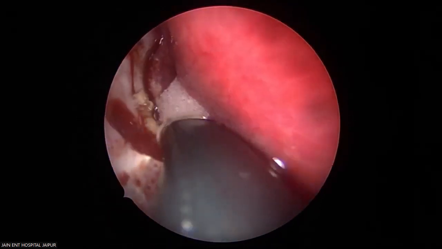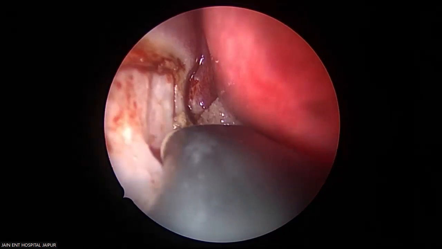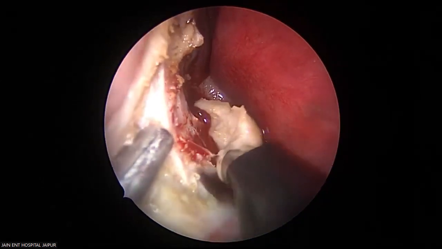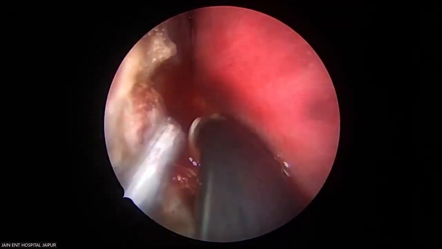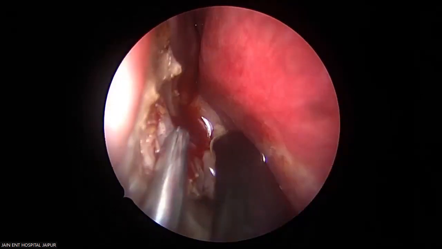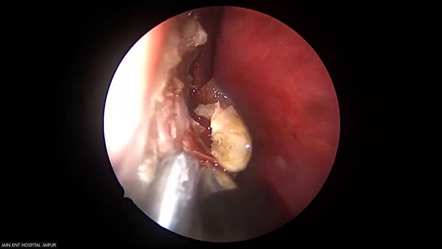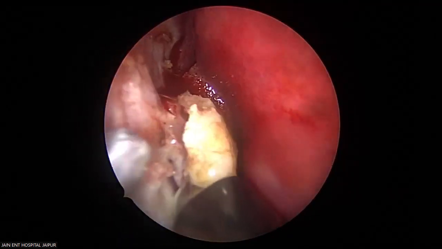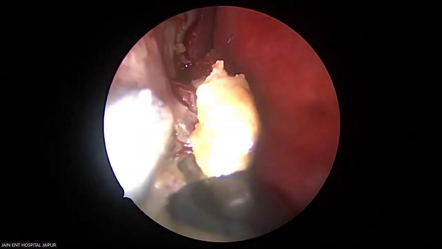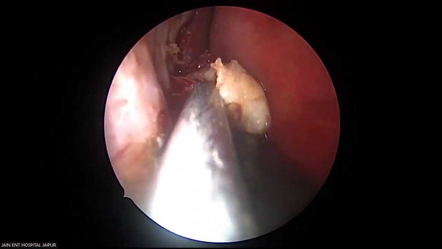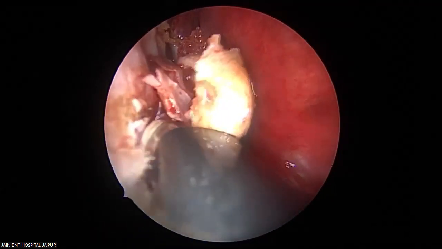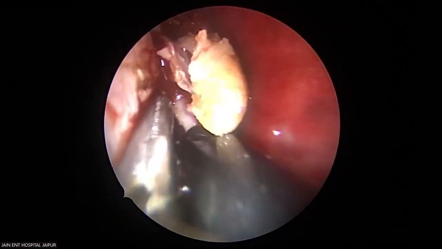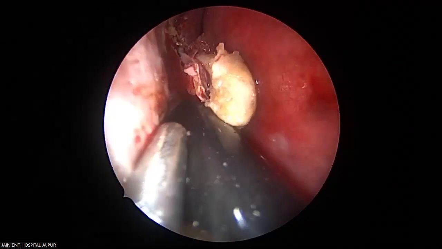If the bleeding comes from the bone, see this? Never try to use the coblator. This is the inferior turbinate, which is a separate bone which I am taking off. This is the bone of the inferior turbinate. And this is where the inferior meatus is. See this inferior meatus? Very clearly. So now I can take all this inferior meatus mucoperiosteum as well.